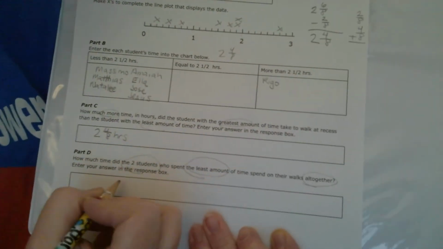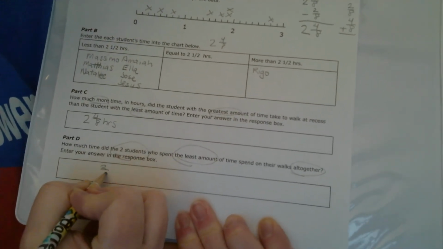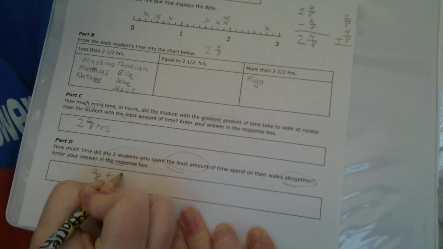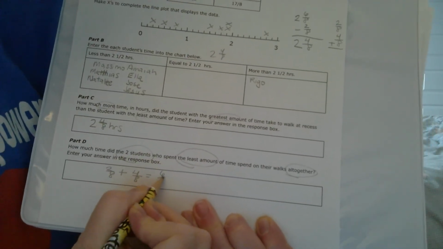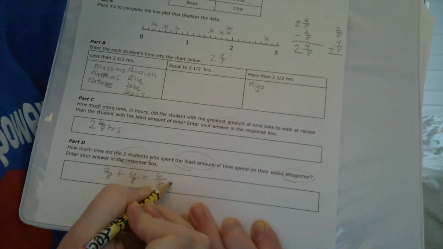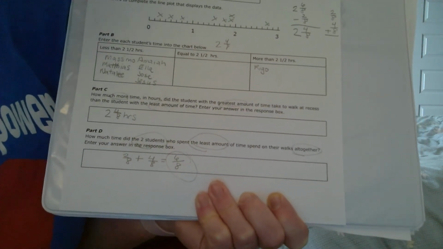You could actually write it horizontal too, if that helps you. And that helps you also to see that you're just adding the numerators. 4 plus 2 is 6, and the denominator stays the same. 6/8.